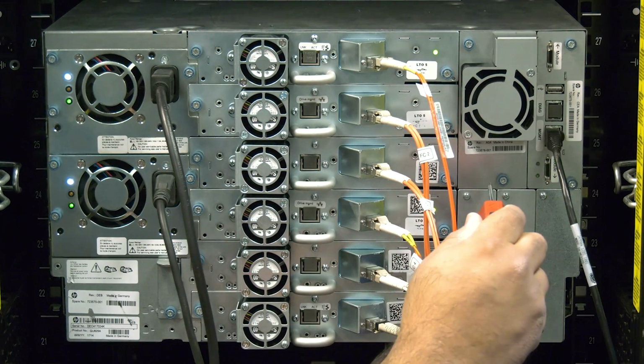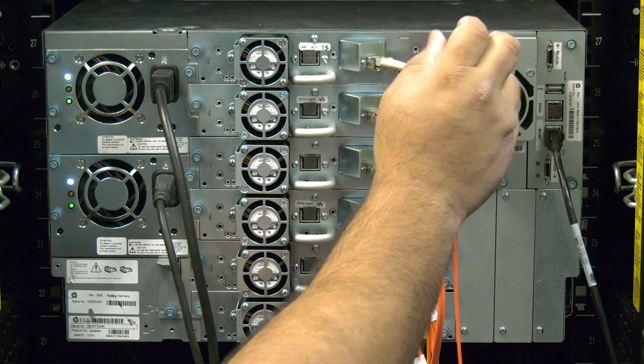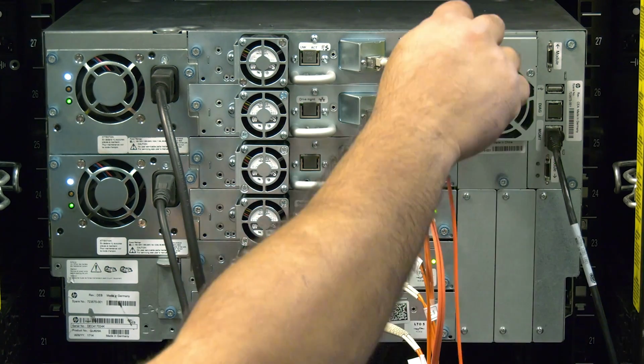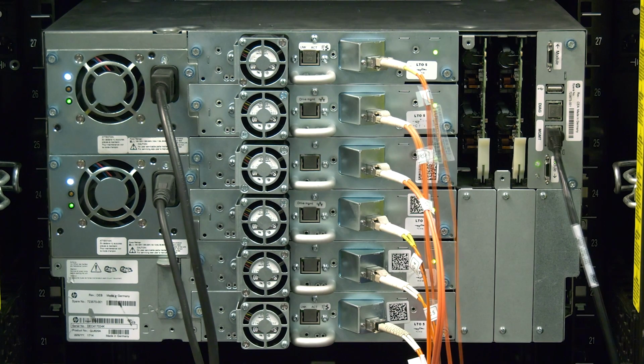Once you have verified where the faulty chassis fan is located, you will need to undo the 2 blue thumb screws holding the fan in place. Once they are both undone, you can pull the chassis fan off of the library and set it to the side. Now you can install the replacement chassis fan.